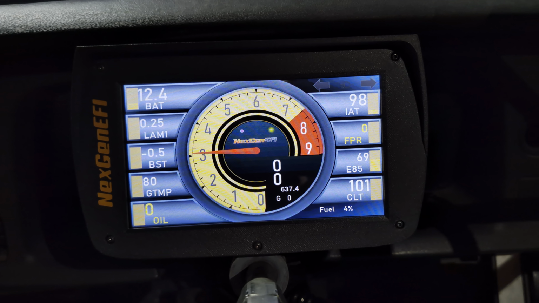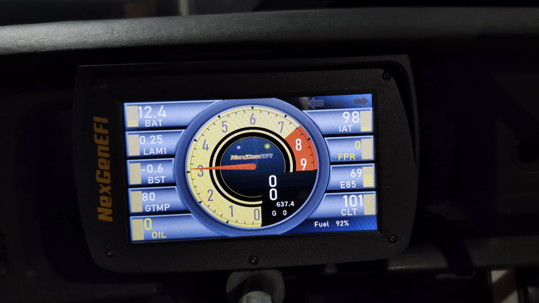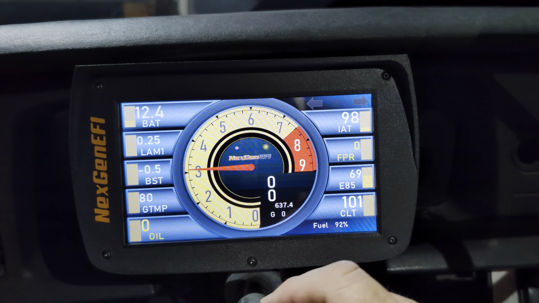And this is the Haltech layout. Since I run a Haltech, it's kind of like paying homage to them. So you have your 9 data points that you can select. So there's that.